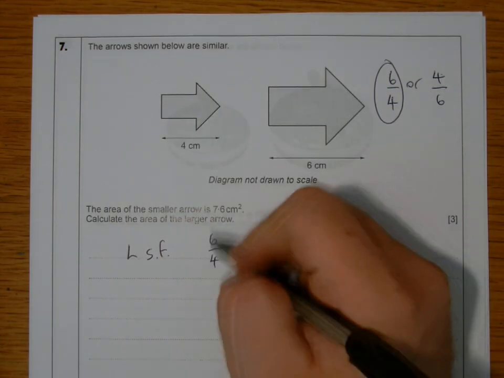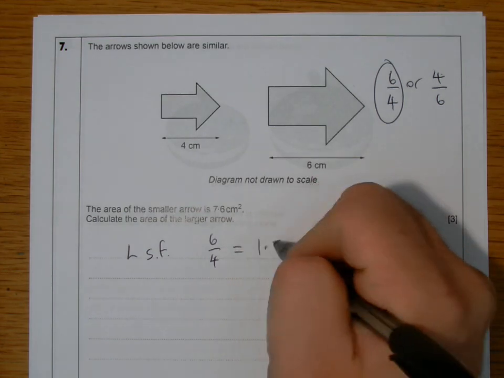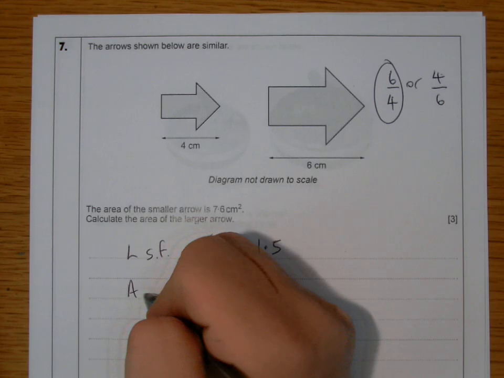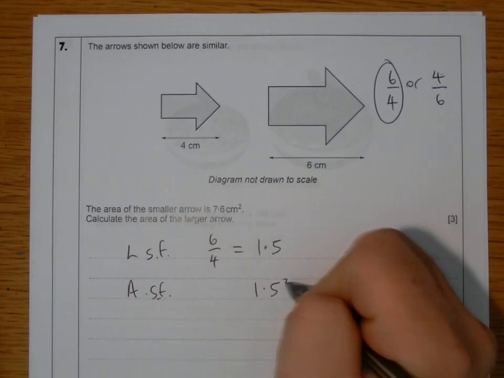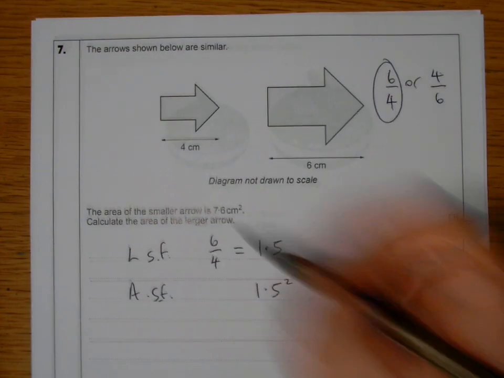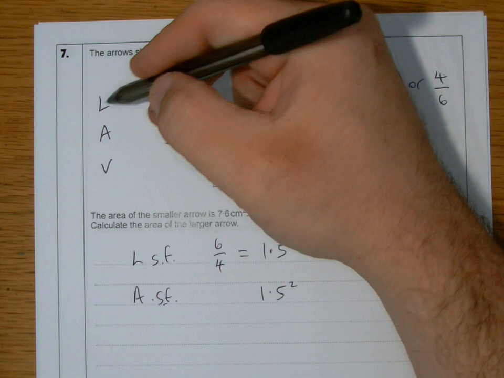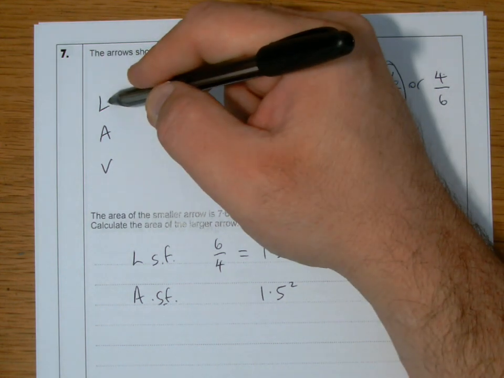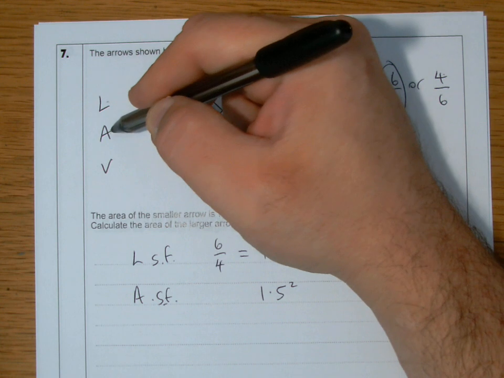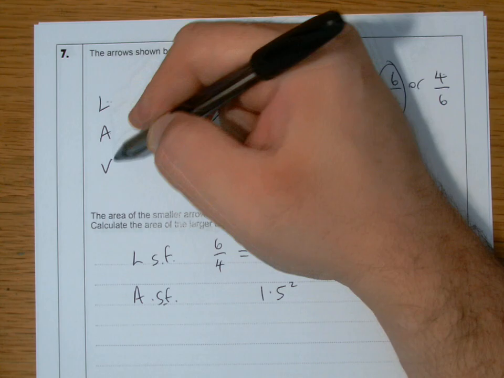Of course, you could leave it like this, but you probably know that this is just 1.5. But to get the area scale factor, we are going to square it. And that's really important to remember. With similar shapes, you've got LAV: length, area, volume. If you know the length scale factor, you square it to get the area, and you cube the length scale factor to get the volume.